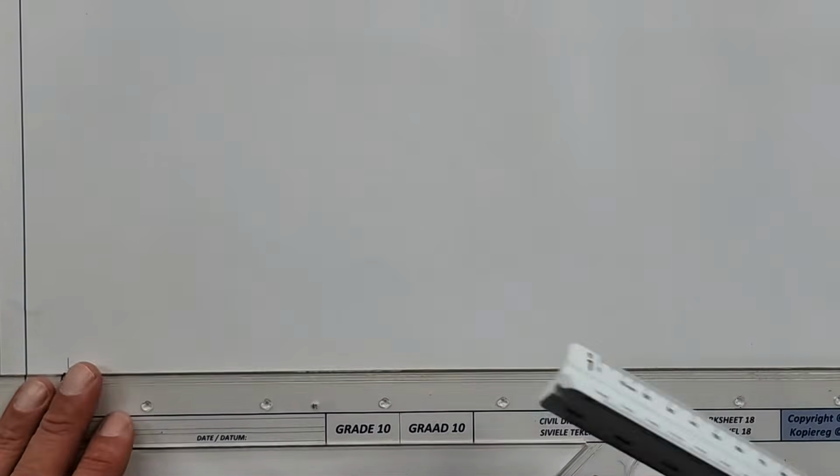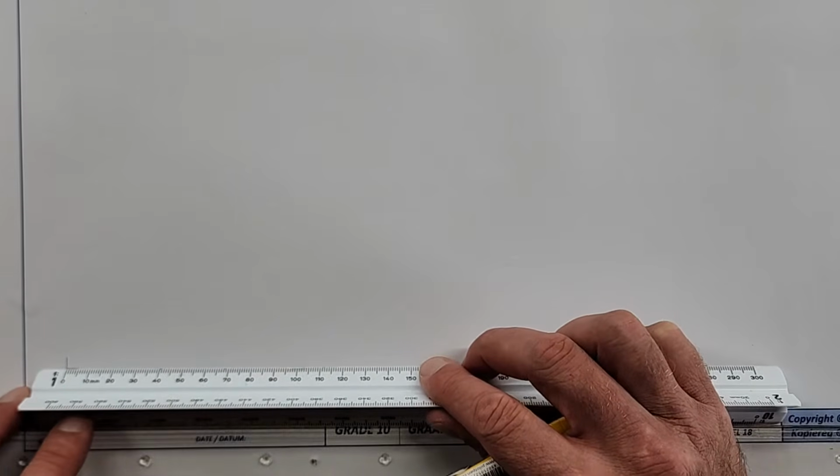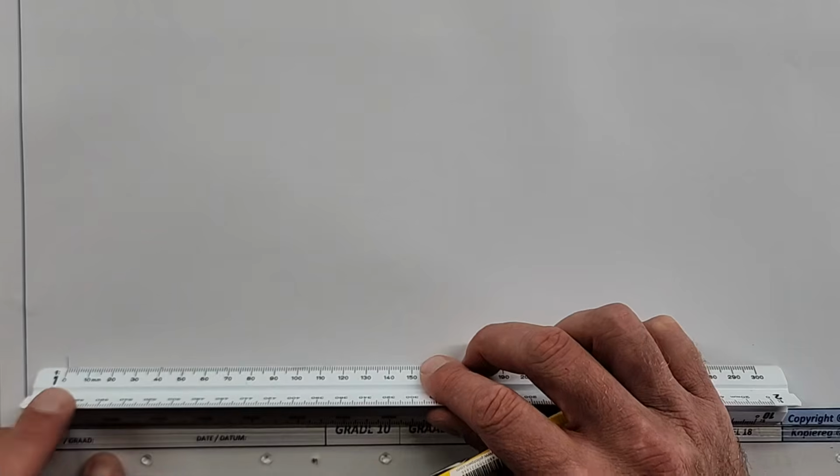Right, so let's get going on this one. We're going to try and do it quickly, and I'm going to be very effective in the steps that I take because I want you to learn how to draw these drawings. Civil is part of EGD. You can't escape it, so make sure you're able to draw it quickly and effectively.